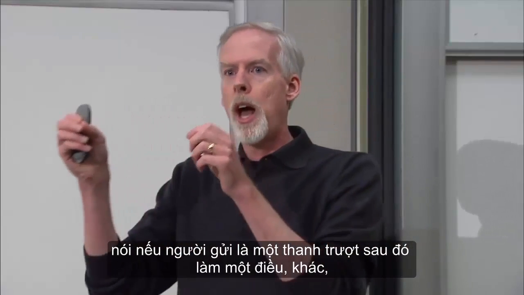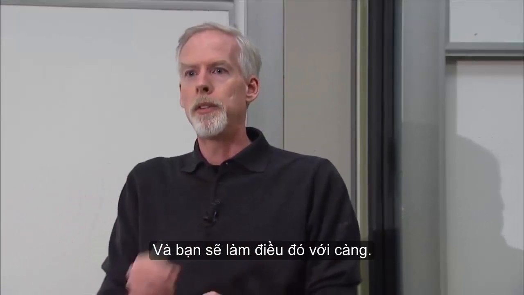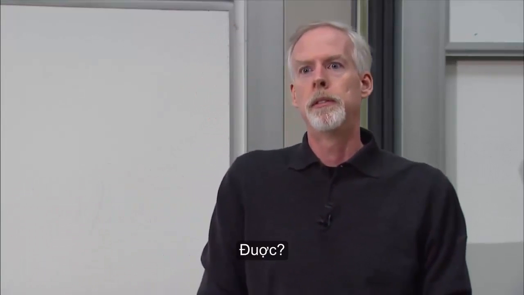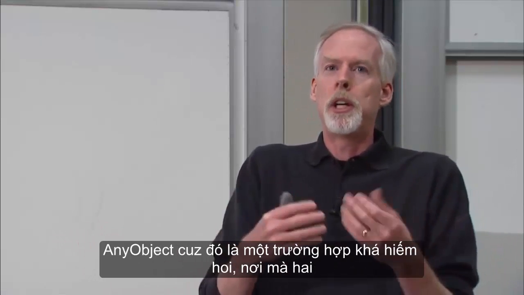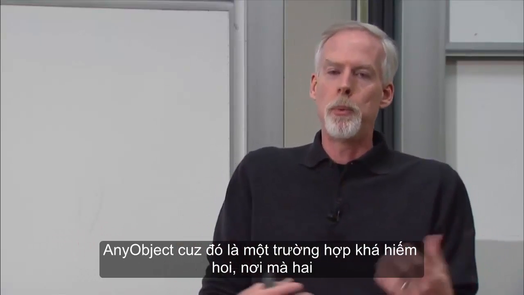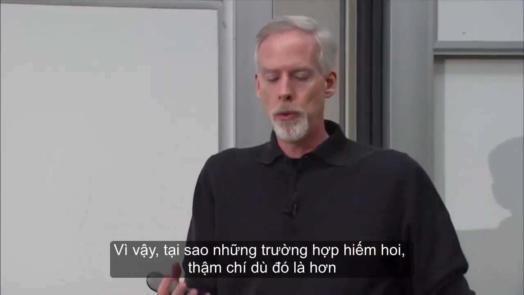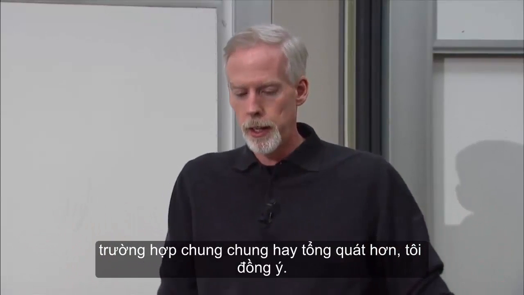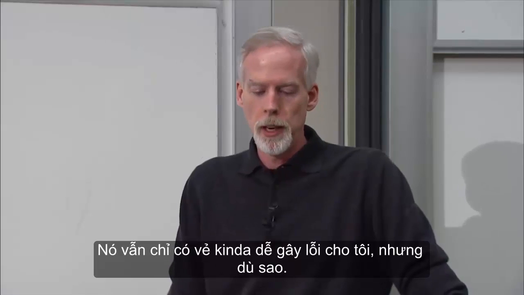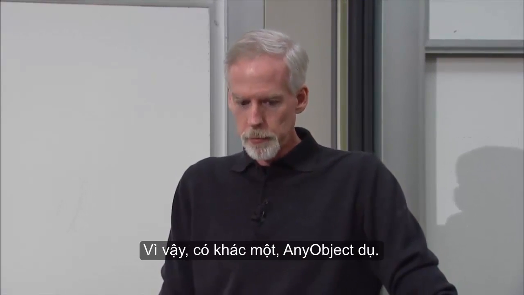and you would have to say, if the sender is a slider, then do one thing. Else, if the sender is a button, then do something else. And you would do that with as. Okay? So that's why I think that default should not be AnyObject, because that's a pretty rare case where two different kinds of UI elements are sending the same thing. So why do the rare case? Even though that's the more generic or more general case, I agree, it still just seems kind of error prone to me. But anyway, so there's another AnyObject example.